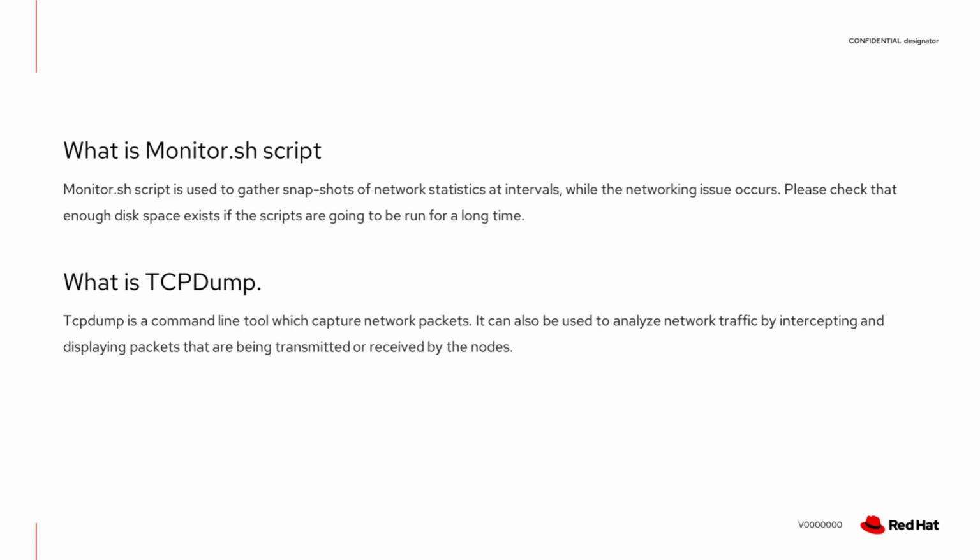What is tcpdump? tcpdump is a command line tool which captures network packets. It can also be used to analyze network traffic by intercepting and displaying packets that are being transmitted or received by the nodes.